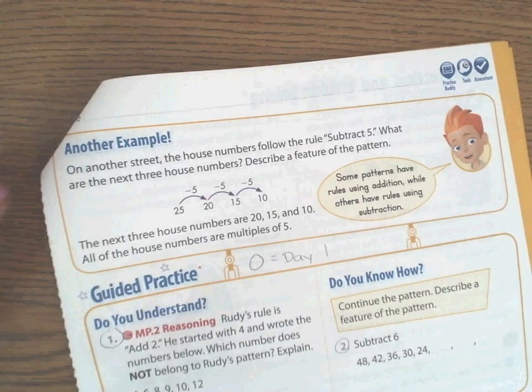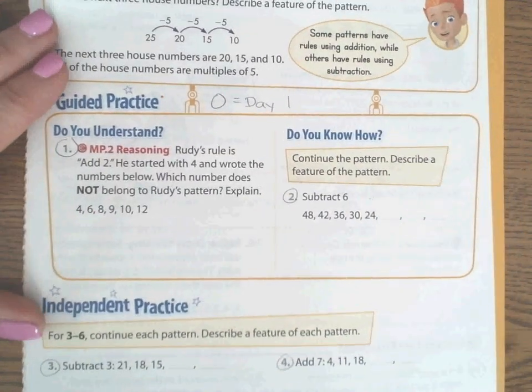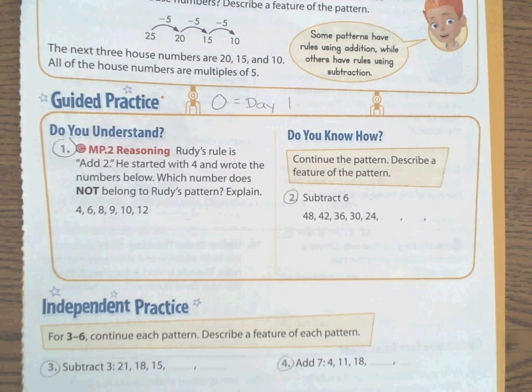So now let's go ahead and turn the page again and go through some of the guided practice. So what I want you to do is pause the video and try the guided practice questions on your own, and when you're ready, restart the video and we can go over the answers to the guided practice.